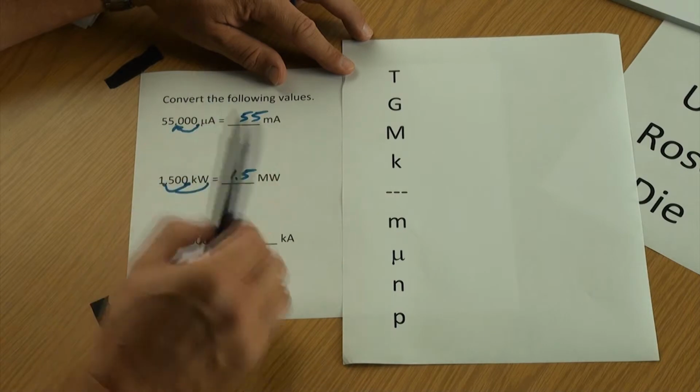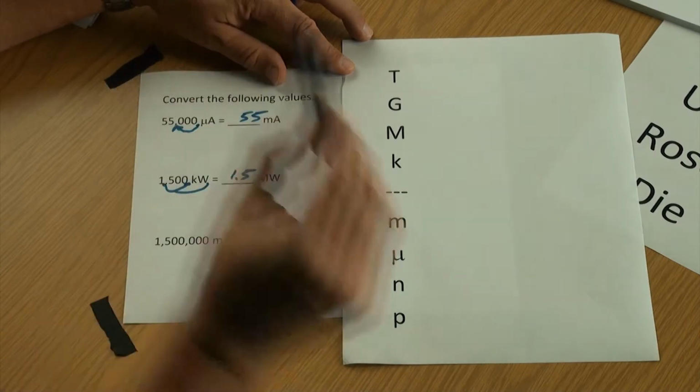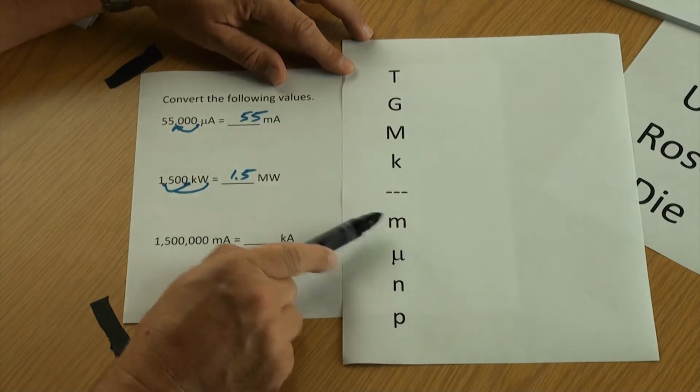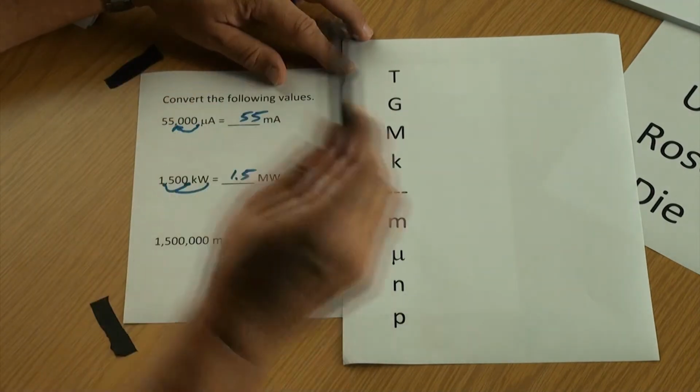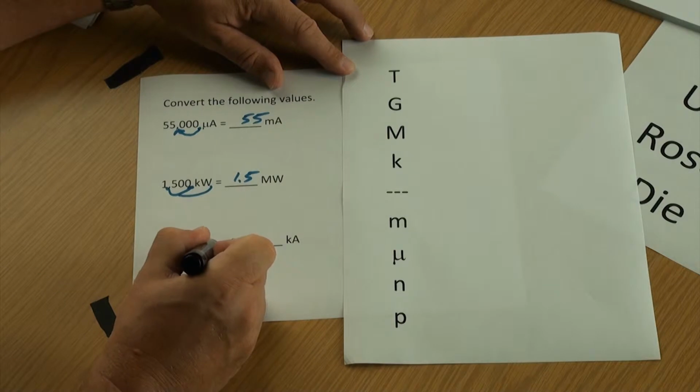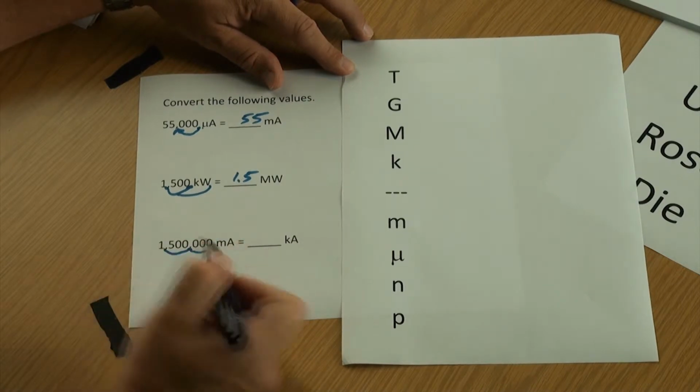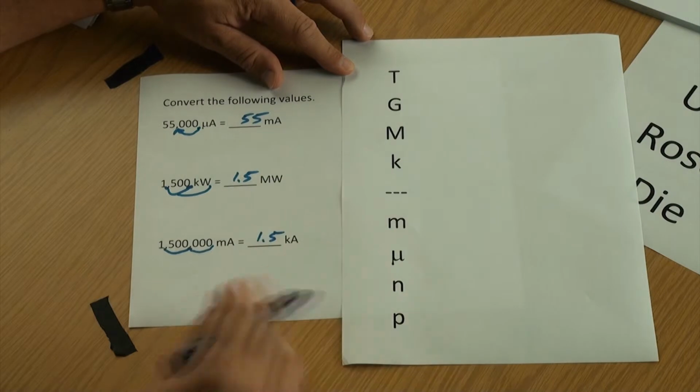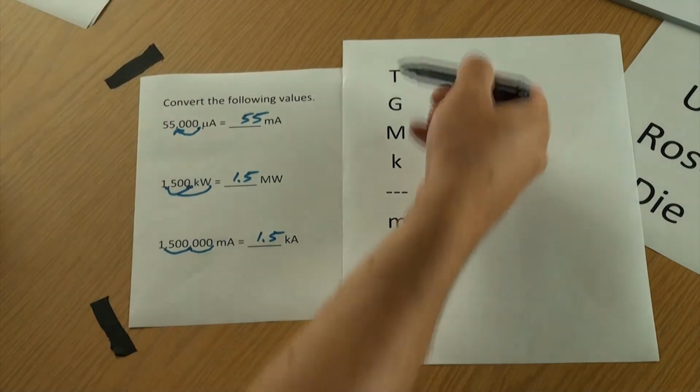That means I need to move the decimal, and since I'm moving up, I'm going to move that decimal point to the left, but I need to do that twice. To go 2 places up, I need to move the decimal point 2 places left, and every time I move it, it goes 3 places. So I end up with 1.5 kiloamps. Using that chart, making sure that you have those in order from smallest to largest, bottom to top, and then remember to let ugly roses die. If you can remember that, left up, right down. That will help you to get those conversions going in the right direction.